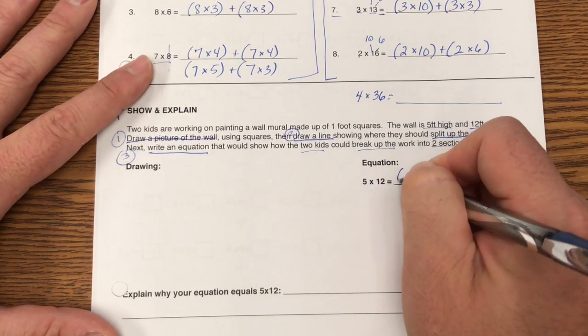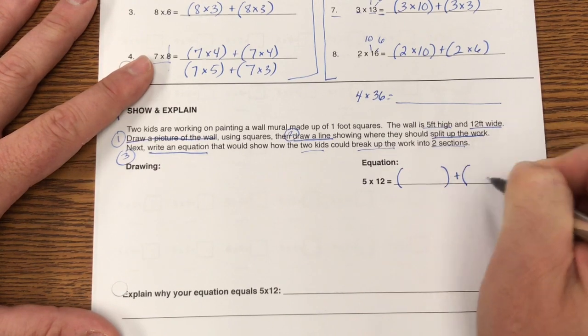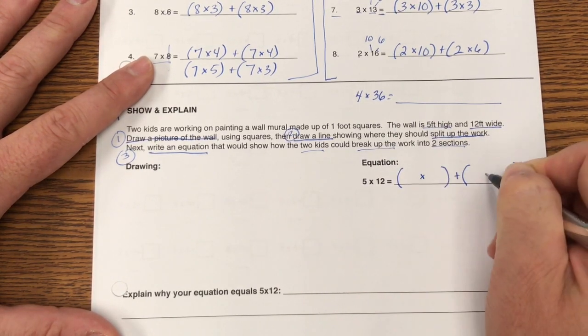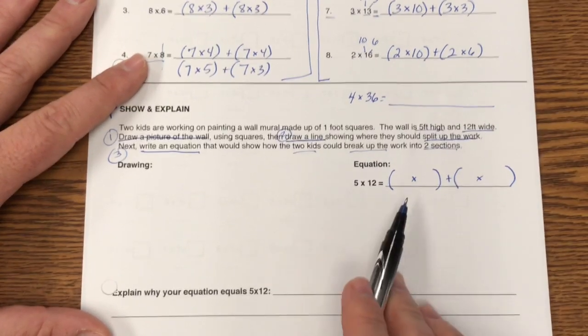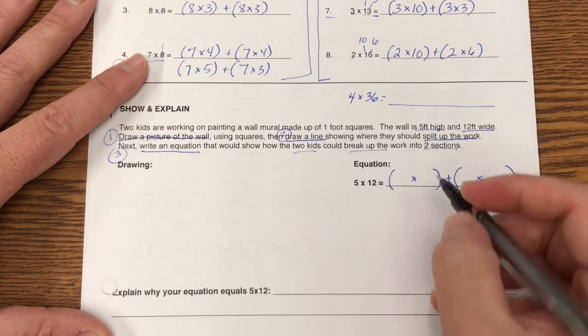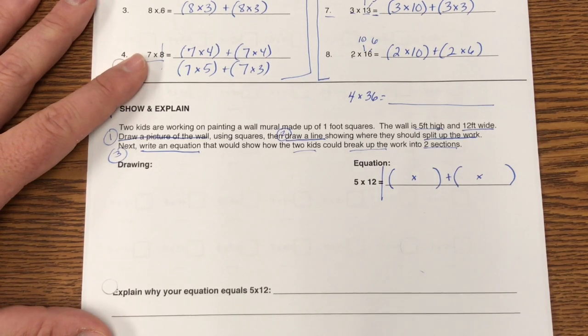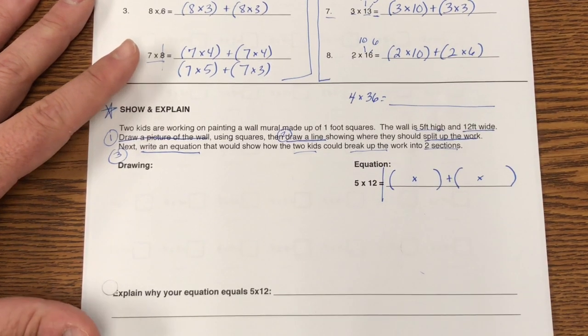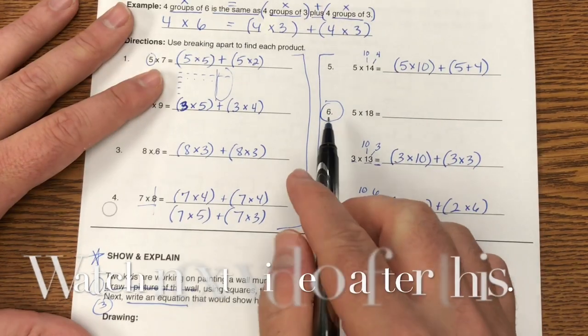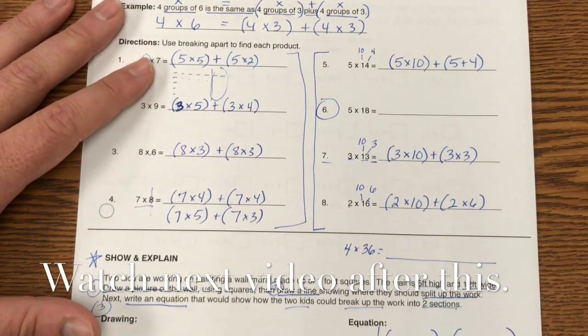Okay, so you should be having 2 sets of parentheses here like this. And I want you to explain, why does your equation on this side equal the same thing as this? Okay, so you're going to have to do that in words. All right, let's go up to here and you can get working on your iPad in a moment.